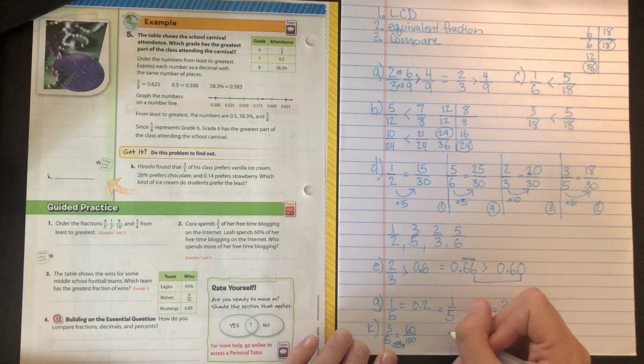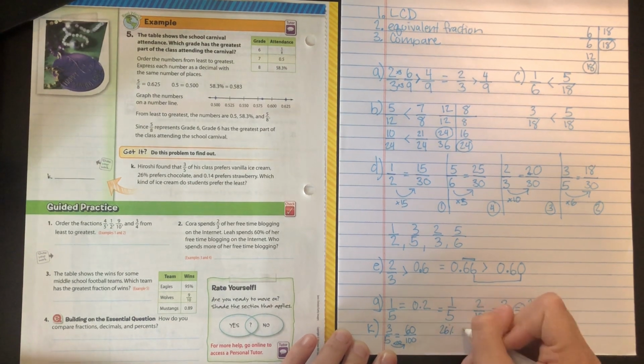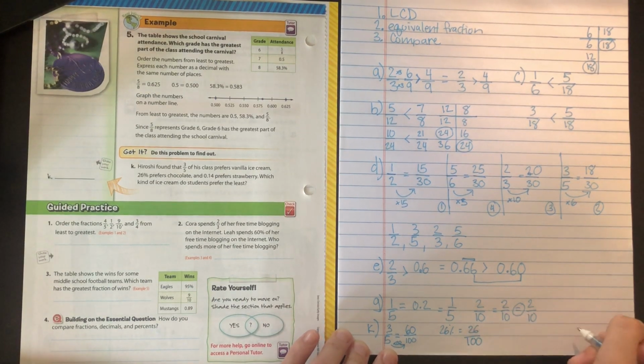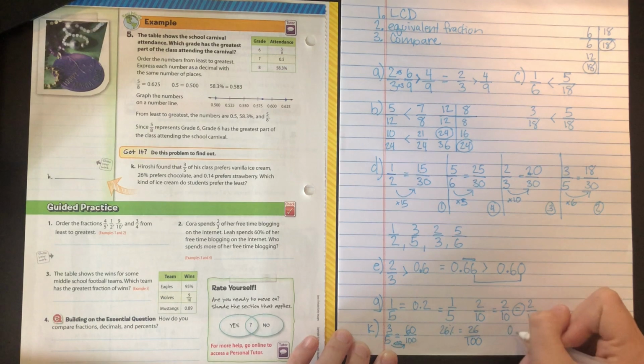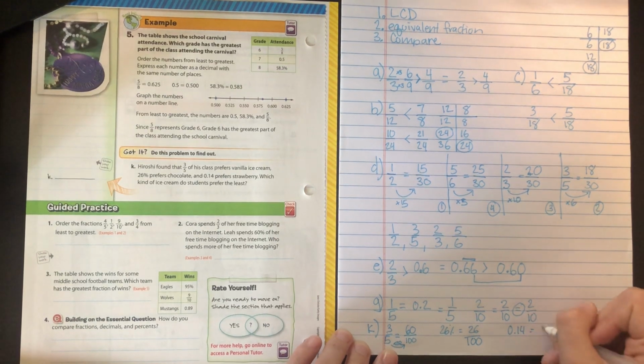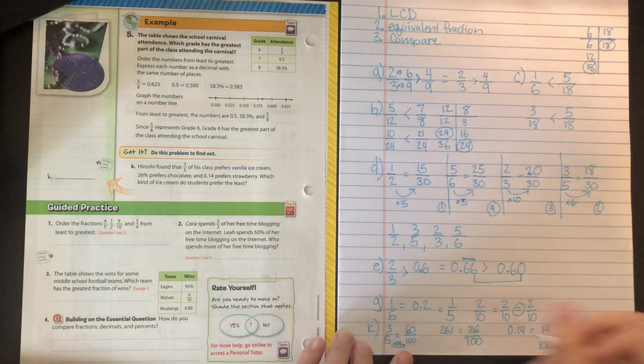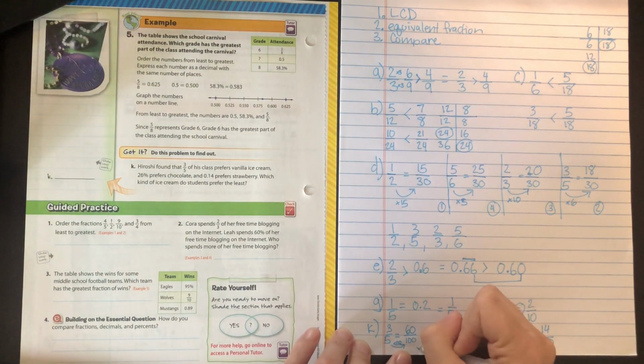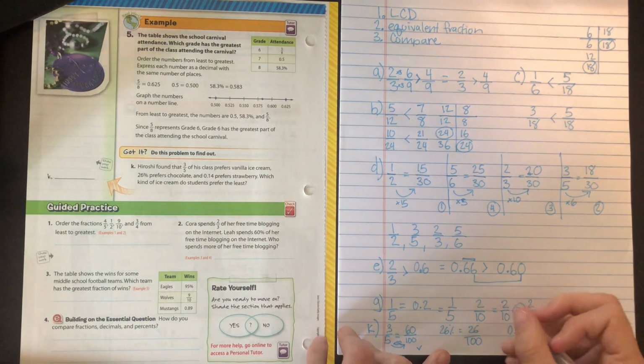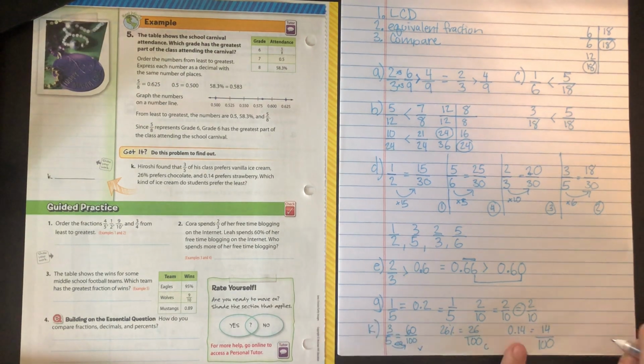And then 26% is equal to 26 over 100. And 0.14 is equal to 14 over 100. So 3/5 was vanilla, 26% was chocolate, 0.14 was strawberry.